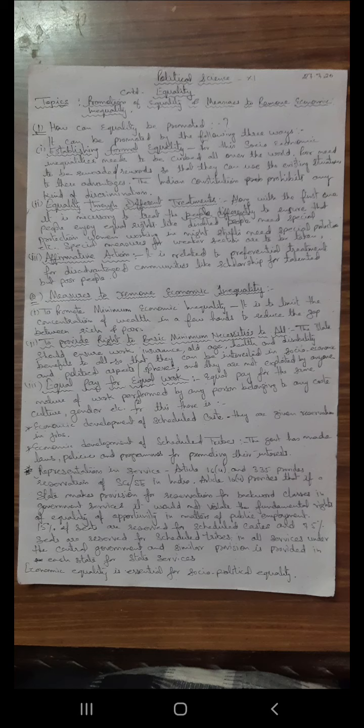Here, it is done by these ways. To promote minimum economic inequality, this is possible by limiting the concentration of wealth in a few hands and to reduce the gap between rich and poor.